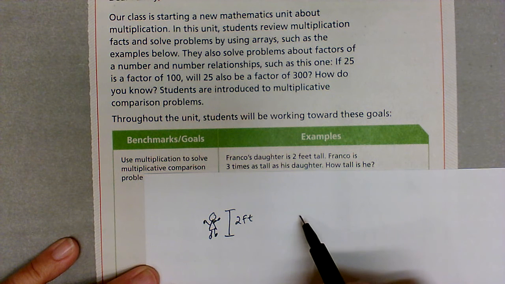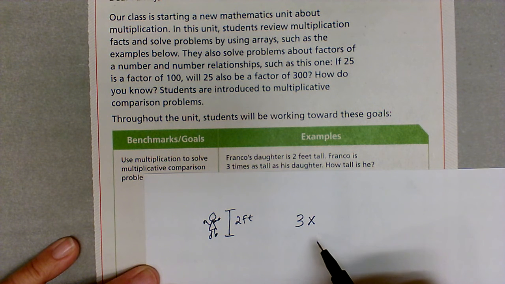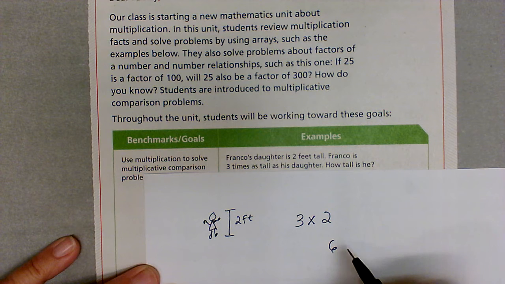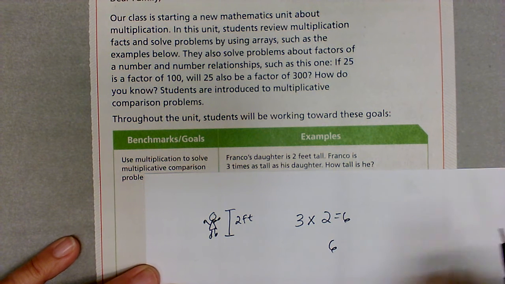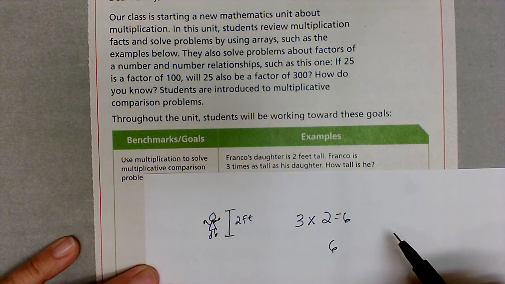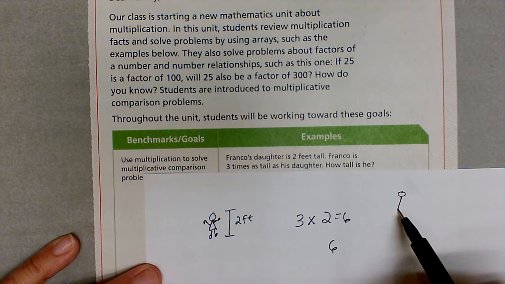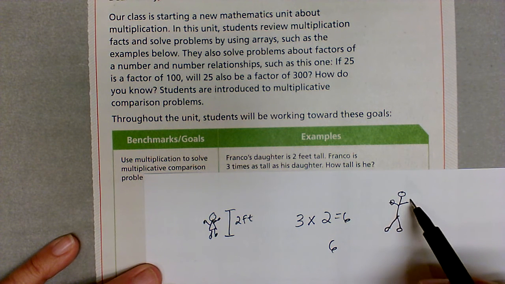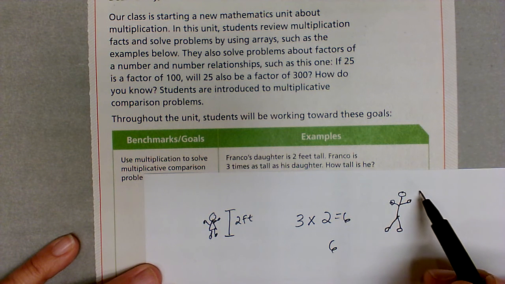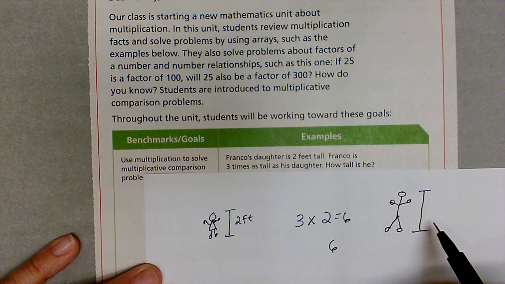So his daughter's 2 feet. Franco is 3 times as tall, which means 3 times. We're going to use multiplication there. And his daughter is 2 feet tall. So 3 times 2 would equal 6. So 6 would be our solution there. Okay, and in the model here we have the father, Franco. And he's being described in 3 segments.